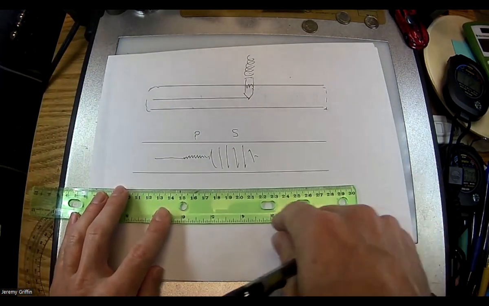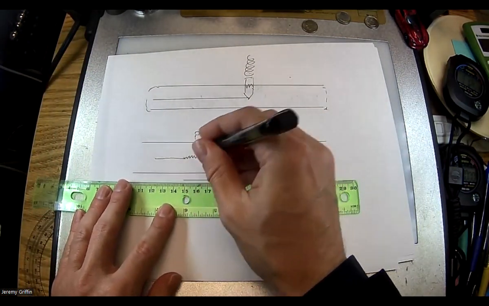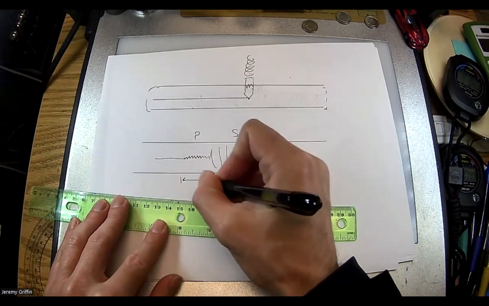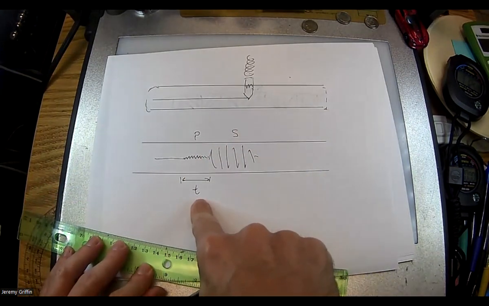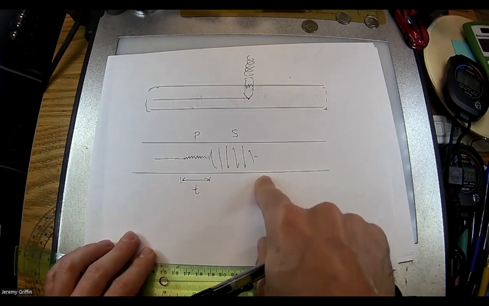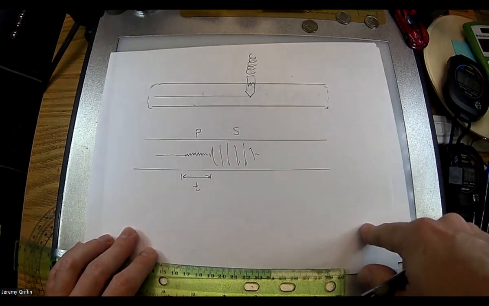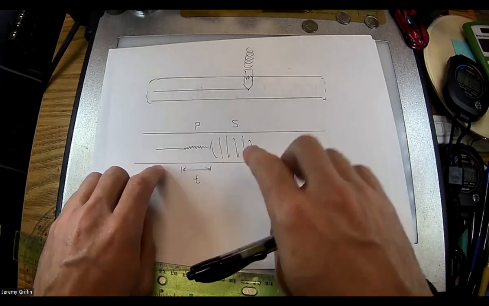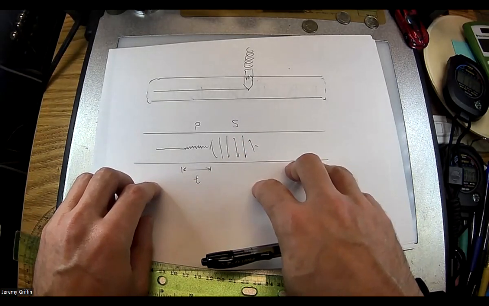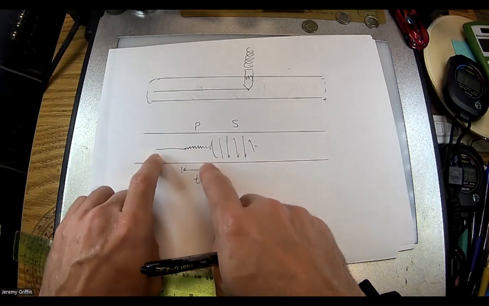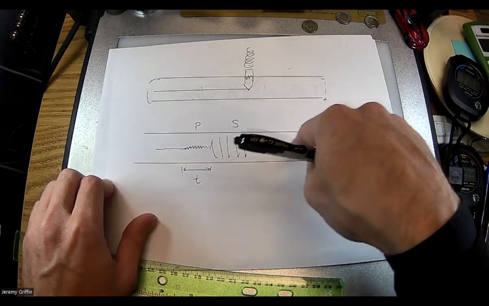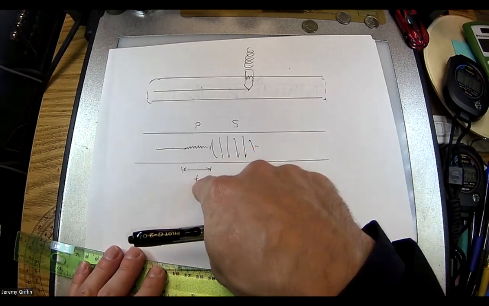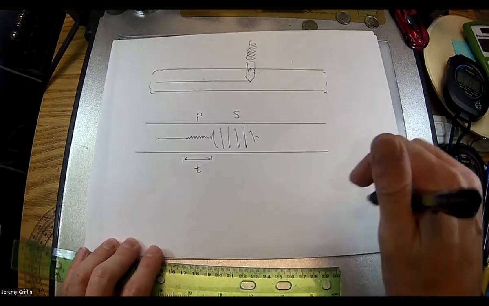If you know the speeds that these waves are traveling, and you know this time delay, so this wave hit before this wave, you can figure out how far away the epicenter was. If you were right on top of the epicenter, you wouldn't get any warning at all. It'd just be like, happy birthday. Now you get all these S waves. But if there's a time delay, you can figure out how far away it is.